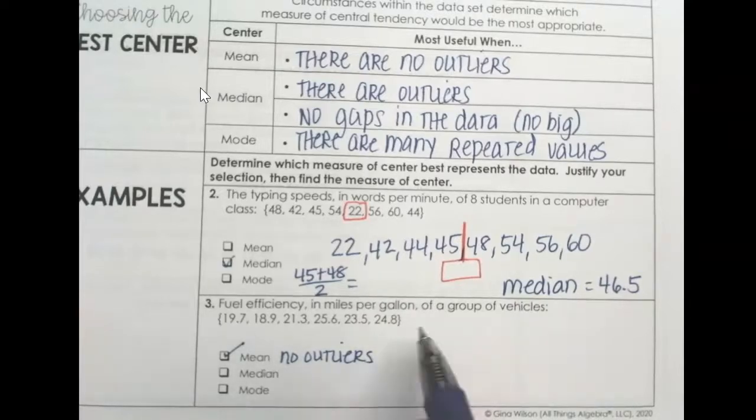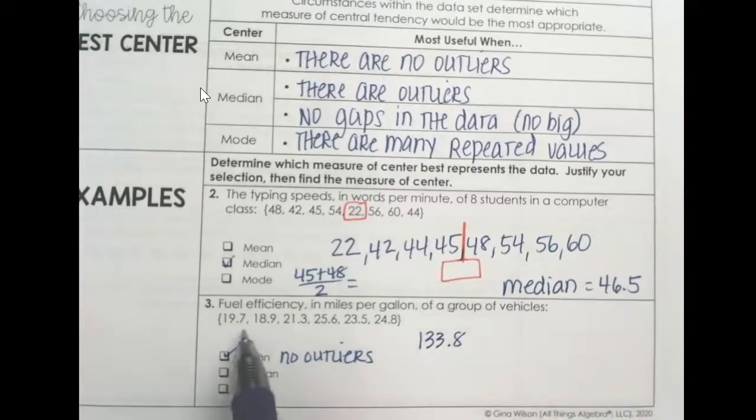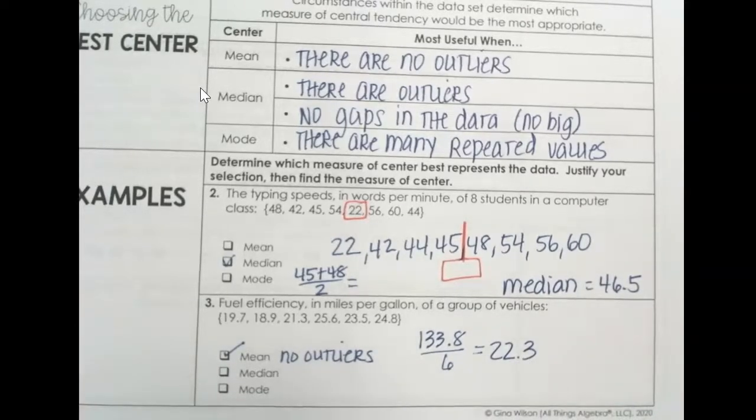Right? So if we add up all those numbers, I would get 133.8, and there's 1, 2, 3, 4, 5, 6 of them. So the mean here is going to be 22.3. All right, let's keep going.